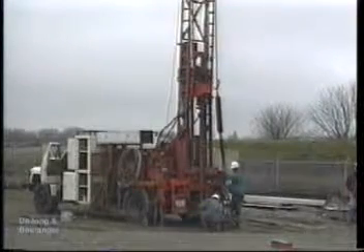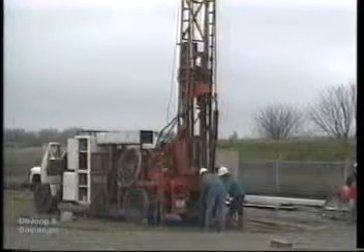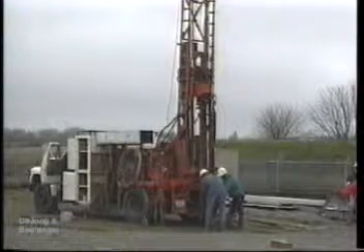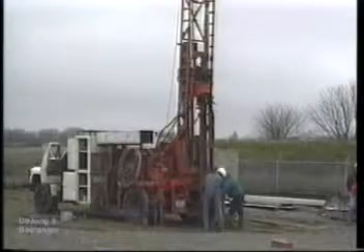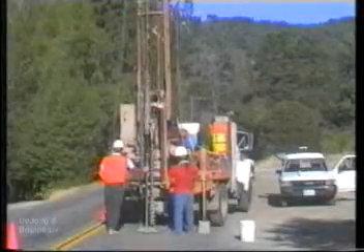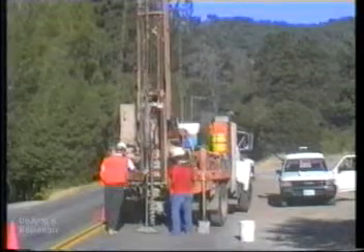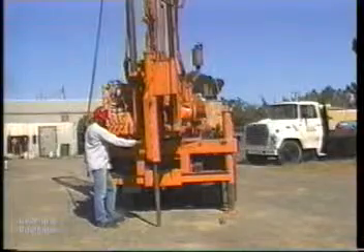For sampling, the split spoon is attached to a series of drill rods and lowered to the bottom of the borehole. The top drill rod is fastened to a hammer which drives the sampler into the soil. Of the many types of hammers, the most common are variations on the drop hammer, which is manually operated, and the mechanical trip hammer.